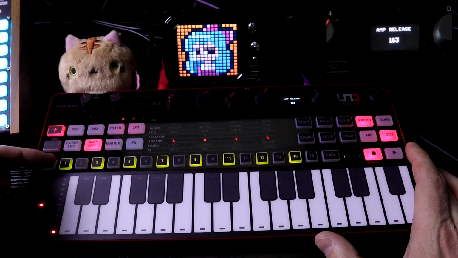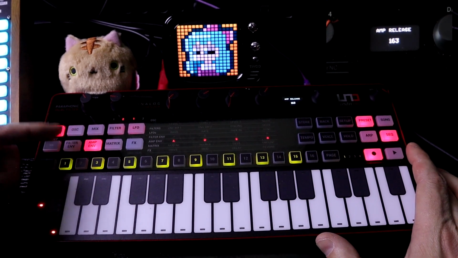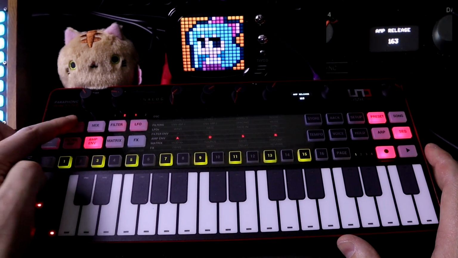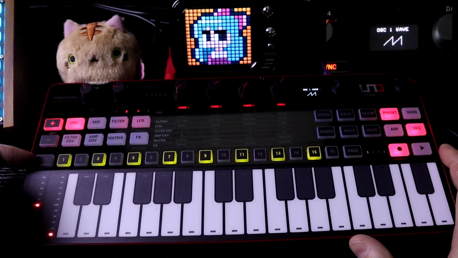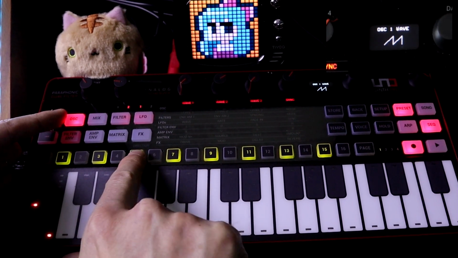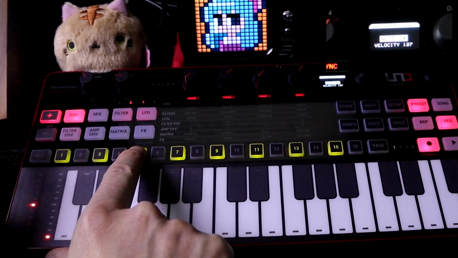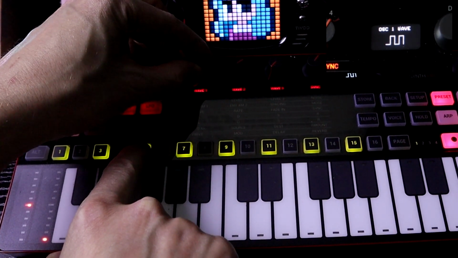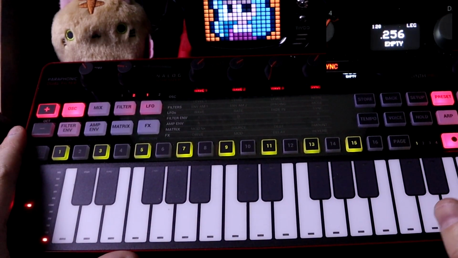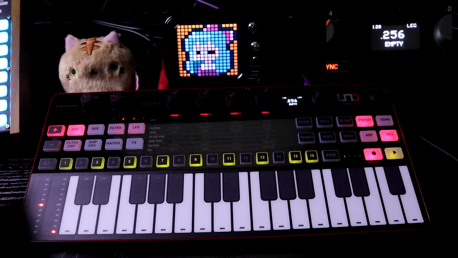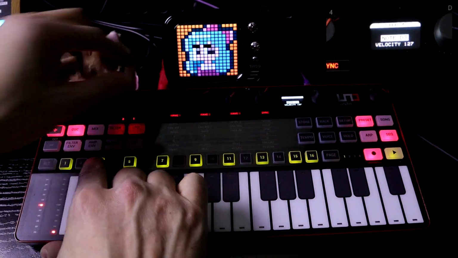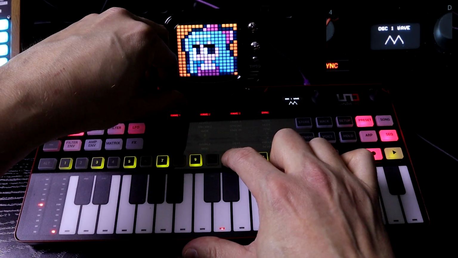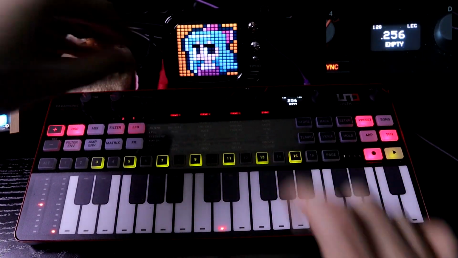So also in step mode, we can modify the parameters per step if we want. For example, let's go into oscillator, making sure Alt is off. Go into oscillator here. Let's choose this step. Let's turn the waveform to a different one, let's make it square. Let's just listen to it. So we heard that change right there. Let's change this one. So that's kind of cool.